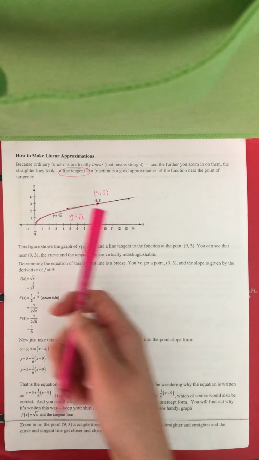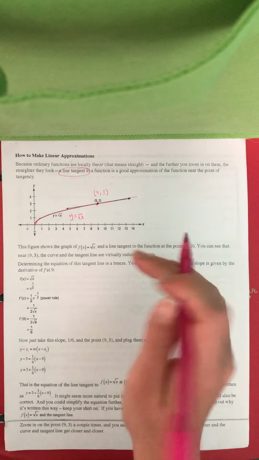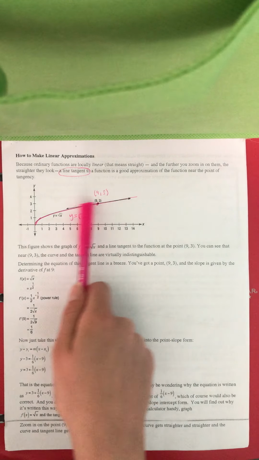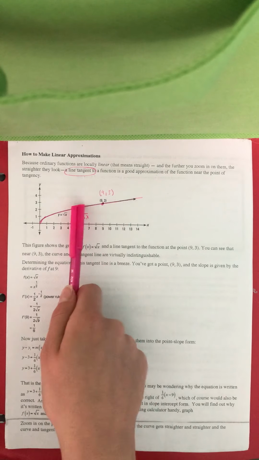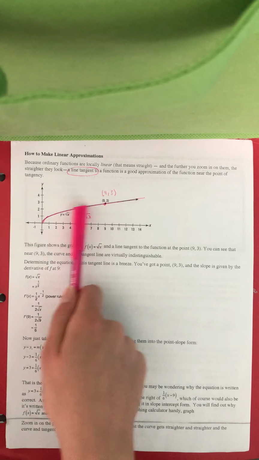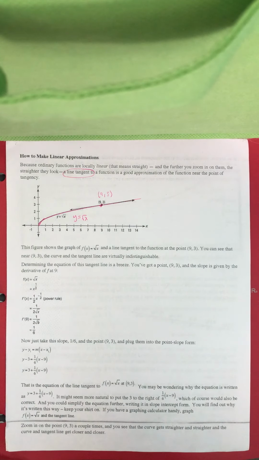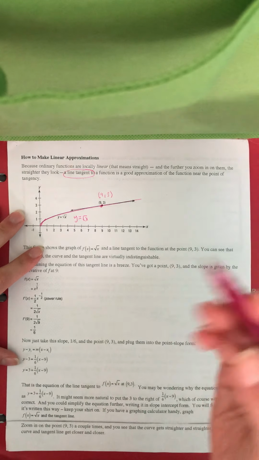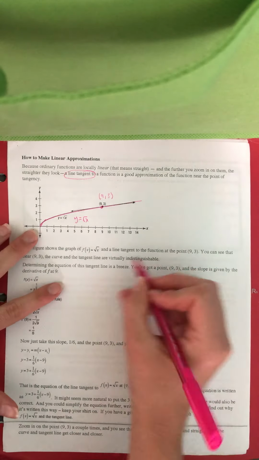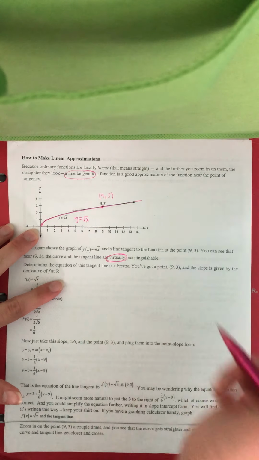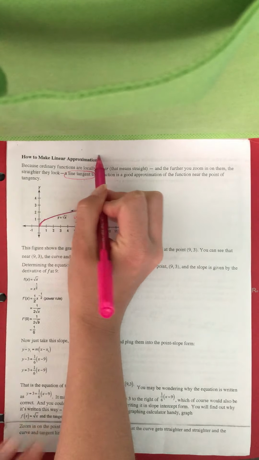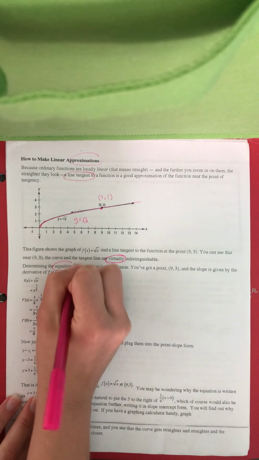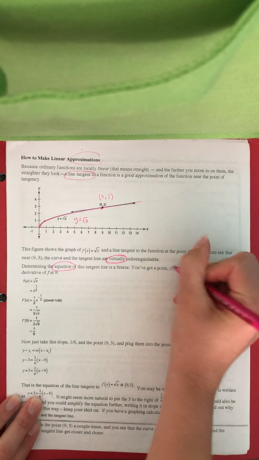So because they meet at that point, and the closer you zoom in, the straighter they look, it seems as if these functions actually line up. So, therefore, you can approximate, because they're virtually indistinguishable, that's an important word, virtually. You can approximate, linear approximation, the equation of the tangent line at 9, 3.